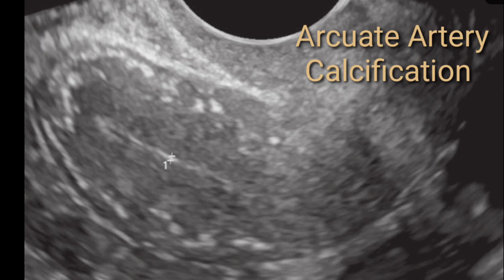A normal thin endometrium is also seen in this postmenopausal patient. You can appreciate here, this is the postmenopausal case. Although the position of the uterus is anteverted, there is no positional abnormality. But here you can see thin, tiny calcific foci in the peripheral myometrium. That is because of the arcuate artery blood supply.